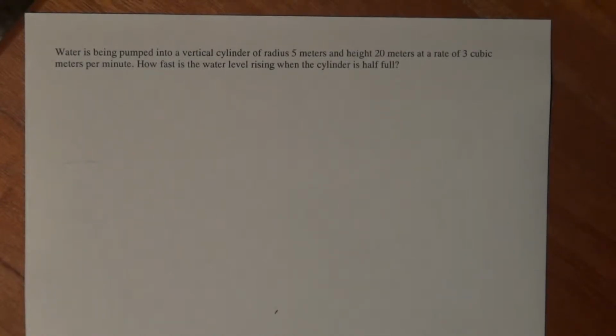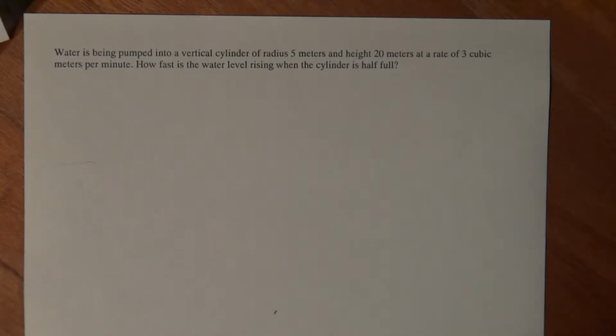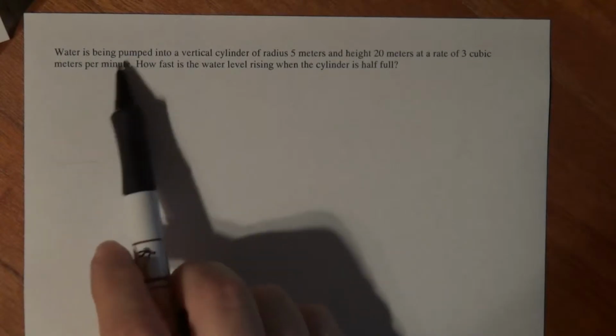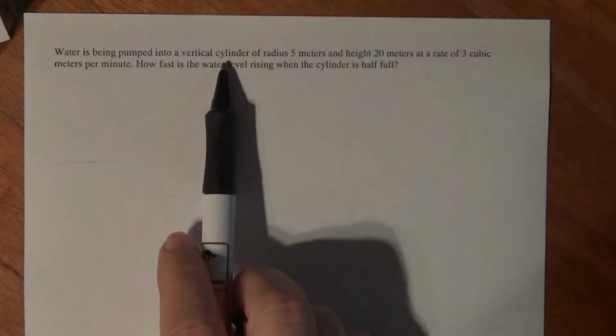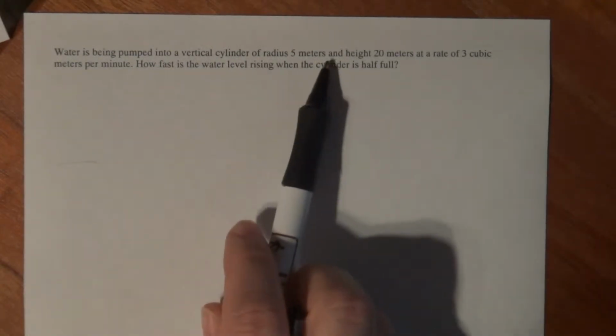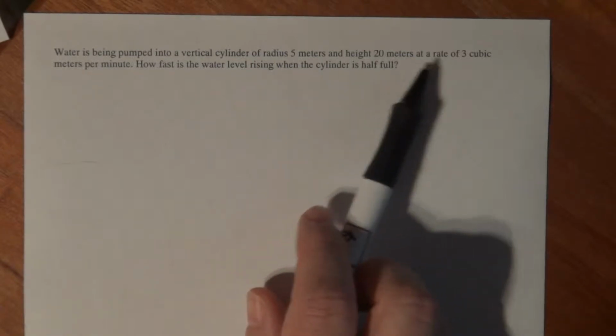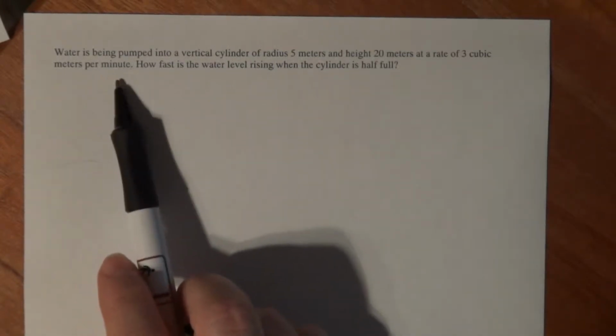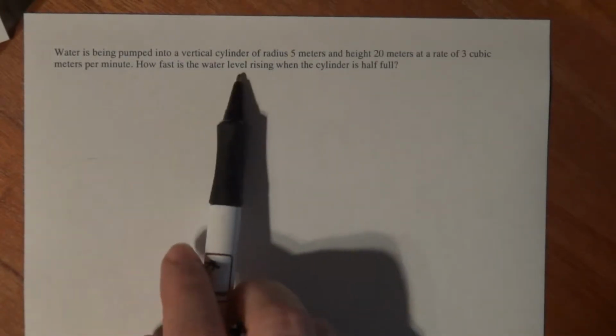This is a related rate problem. Since most students don't like implicit differentiation, I've taught myself how to do this problem without using implicit differentiation. Here's a good example. Water is being pumped into a vertical cylinder of radius 5 meters and height 20 meters at a rate of 3 cubic meters per minute. How fast is the water level rising when the cylinder is half full?